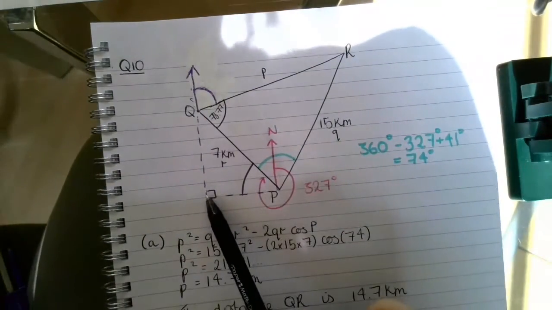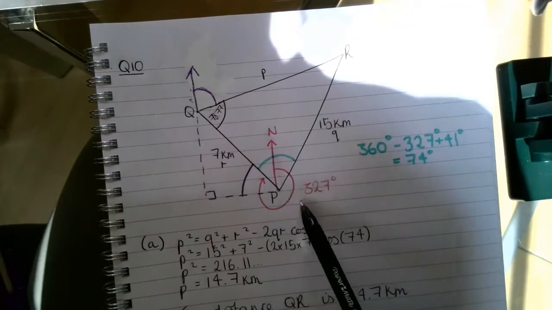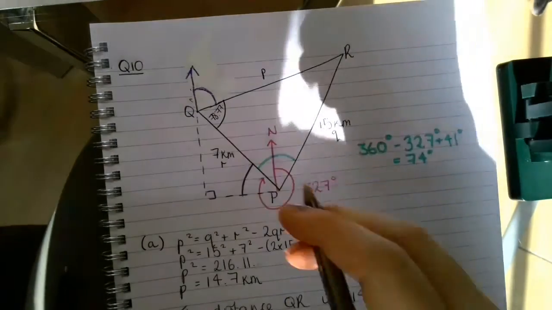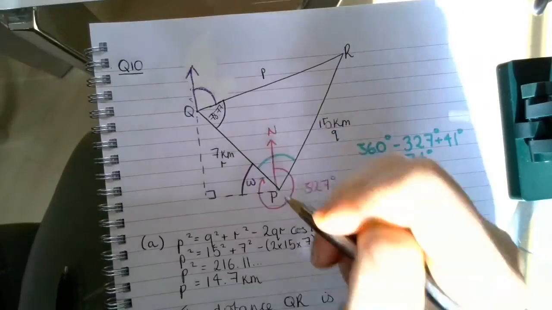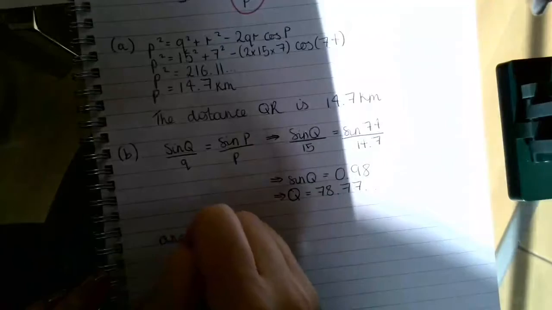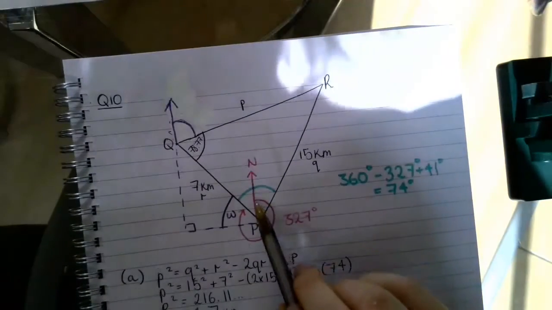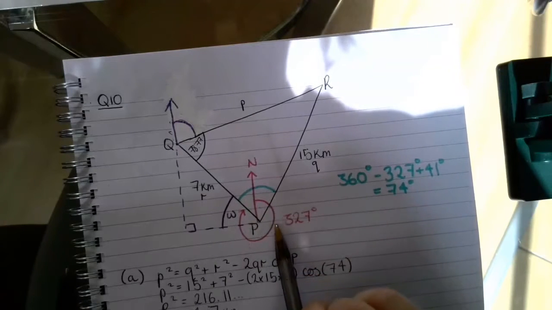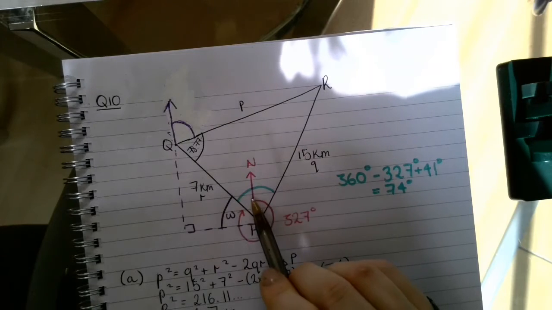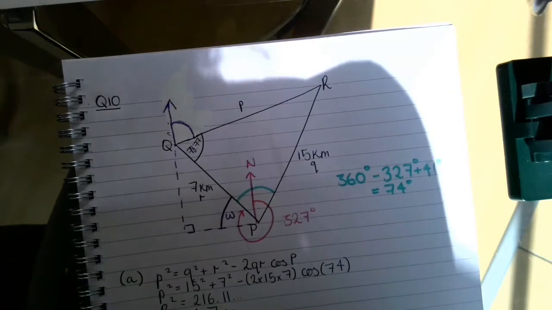I know that this angle here is 90 degrees. This angle here I can work out using this bearing. So this angle here, let's call it angle W. Angle W is equal to, well, if we look at the bearing here, we've got a bearing of 327, and we can subtract from that 270.